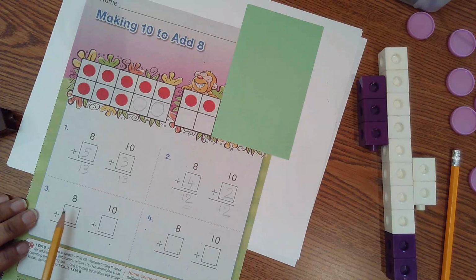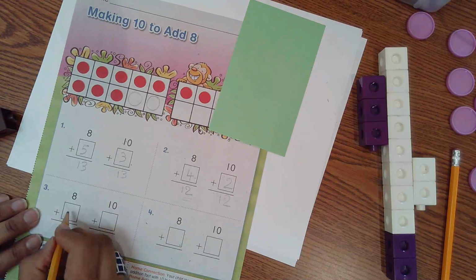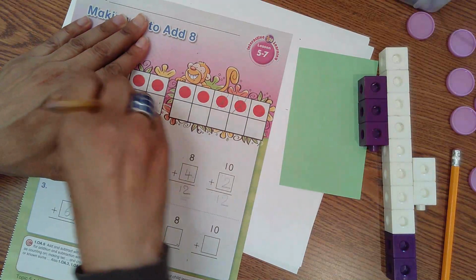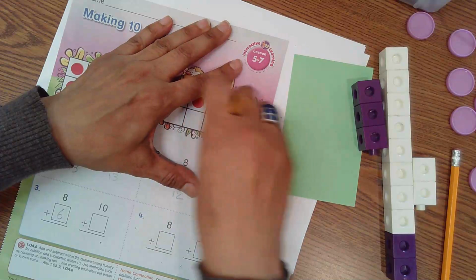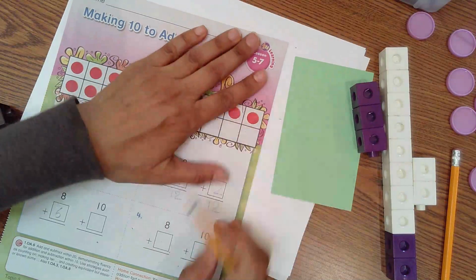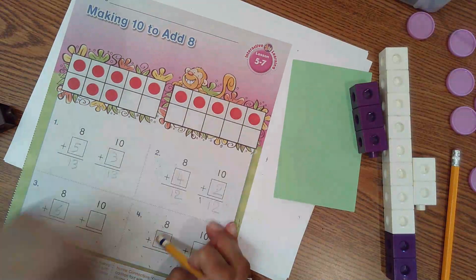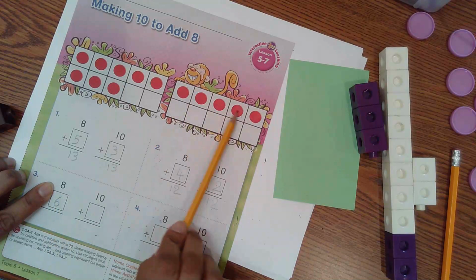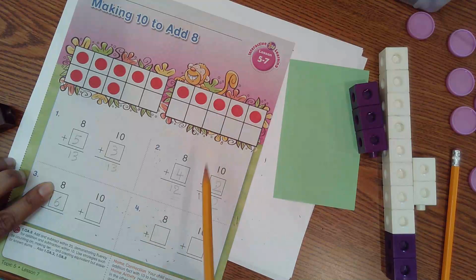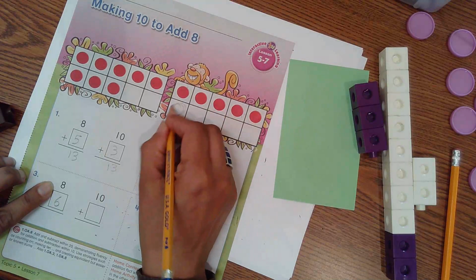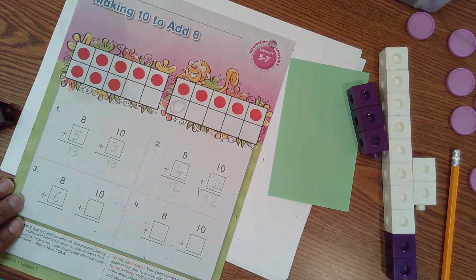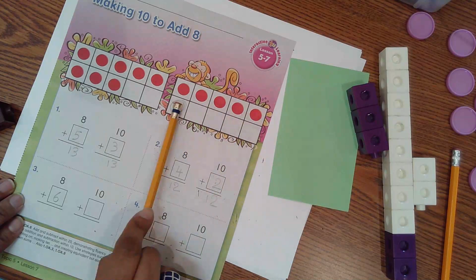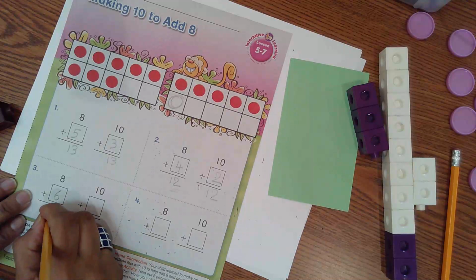8 plus 6. So first I have to make sure I have 6 counters in my second 10 frame. So here's my 8, and I need 6. So I have 5 because I know the first row means 5, and I'm gonna draw one more. So now I have 8 plus 6. 8, 9, 10, 11, 12, 13, 14. So 8 plus 6 is 14.